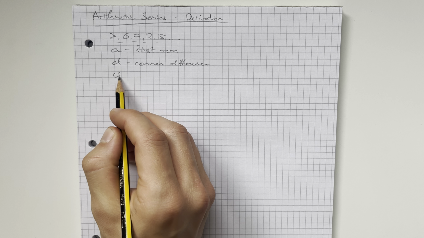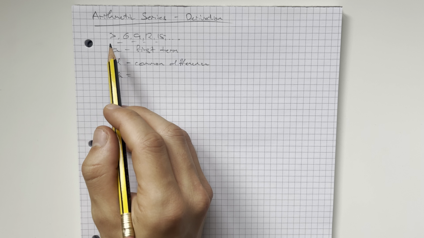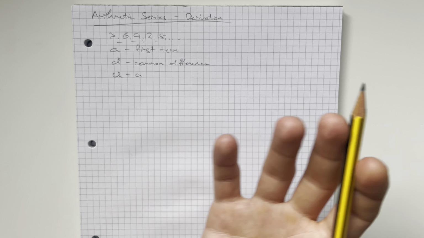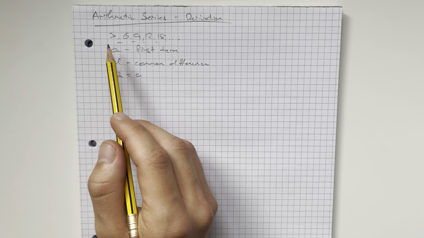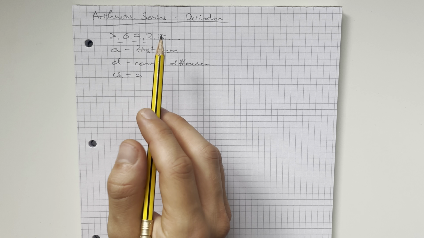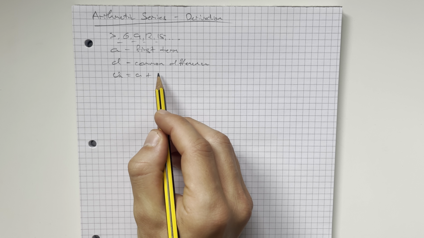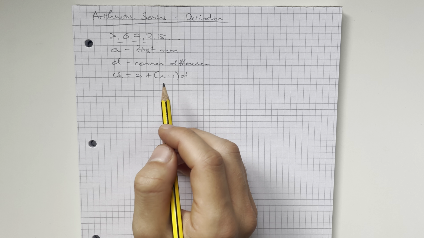So we give that the symbol of U sub n, the nth term, and that's going to be equal to the first term, and however many times we've added on the common difference. If we think about the first term here, we've not had it added on at all. For the second term, we've added it on once, third term we've added it on twice, fourth term 3 times. So it's always going to be, we add it on n minus 1 times. Whichever position you're in, you add it on 1 time less than that.